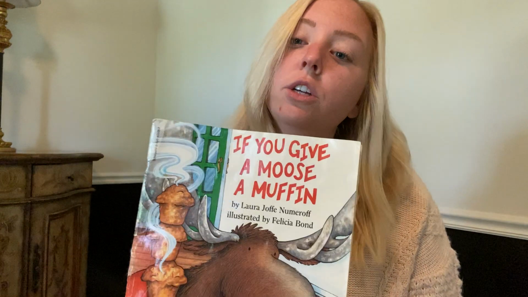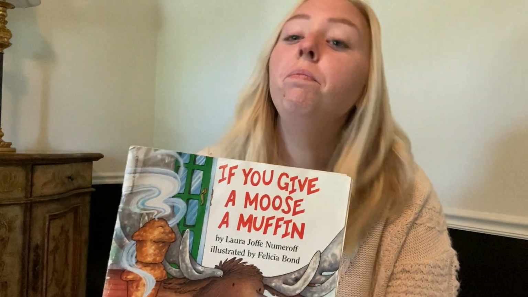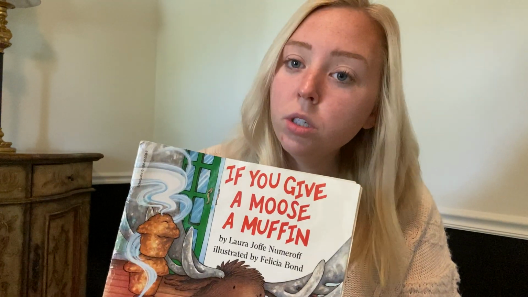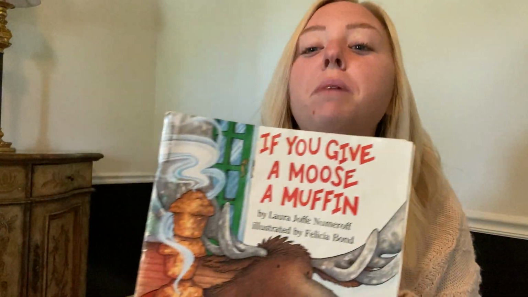So remember Miss Goodwin said when we retell a story, we don't say the whole thing. You just say 1 or 2 of the bigger things that happened. So if I was gonna retell If You Give a Moose a Muffin, maybe I would say something like, well, in this story, there's a moose that starts eating muffins, and it reminds him of other things that he likes to do, and every time he does something, it reminds him of something else, and something else, and something else. And finally, he goes all the way back and remembers that he wants more muffins.